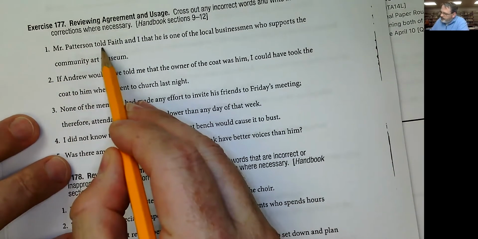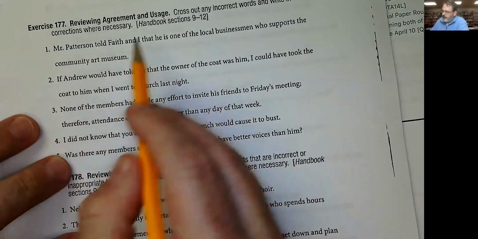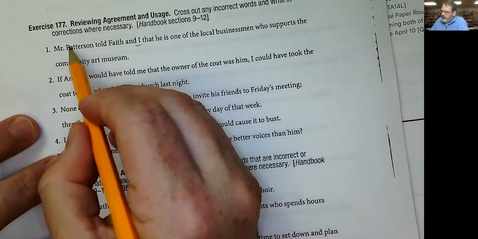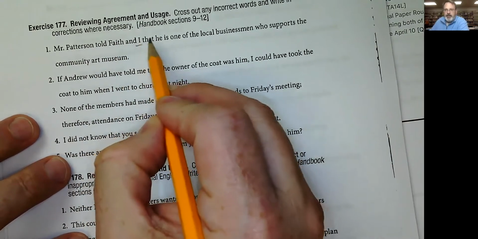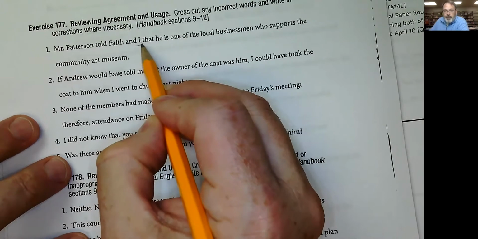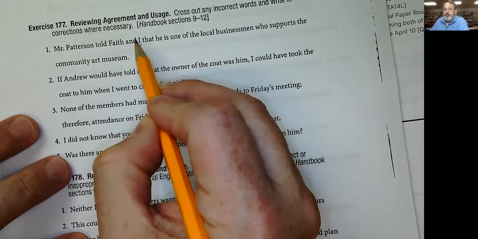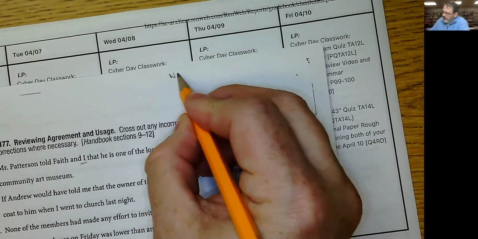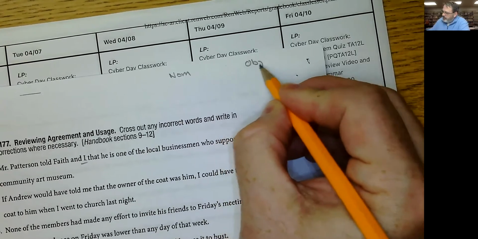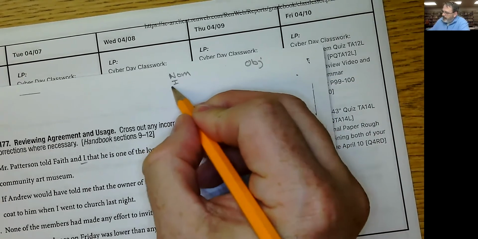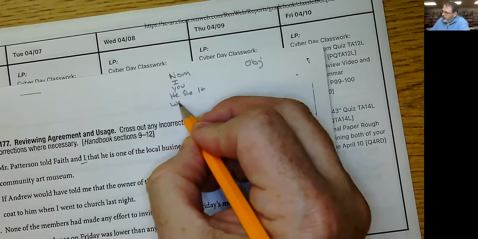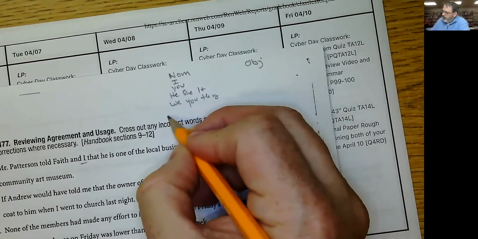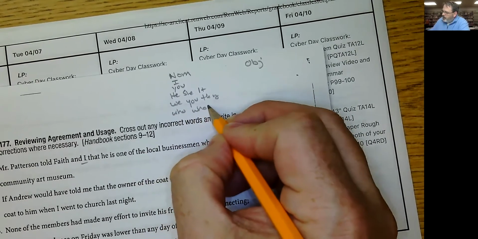Mr. Patterson told Faith and I. Okay, I question I. Mr. Patterson is the subject, told is the verb. That makes Faith the direct object and I the direct object. A pronoun that is used as a direct object has to be objective case. Remember our cases, nominative and objective. Nominative: I, you, he, she, it, we, you, they, who, whoever.